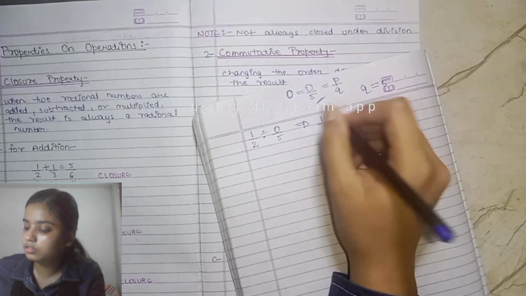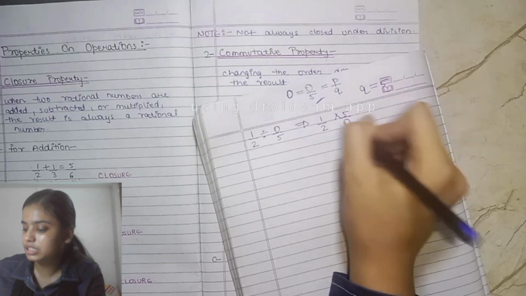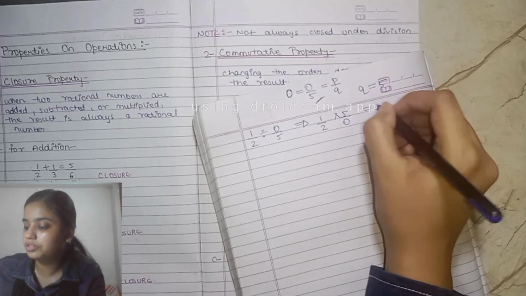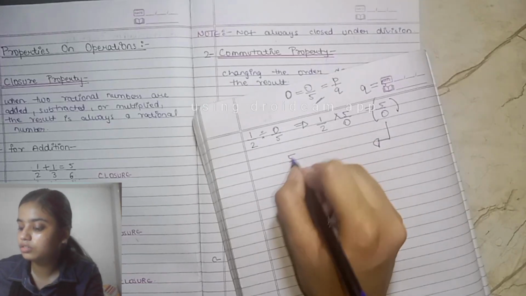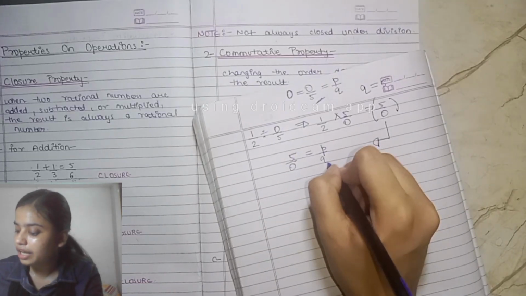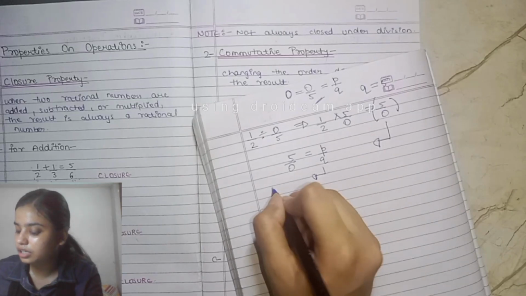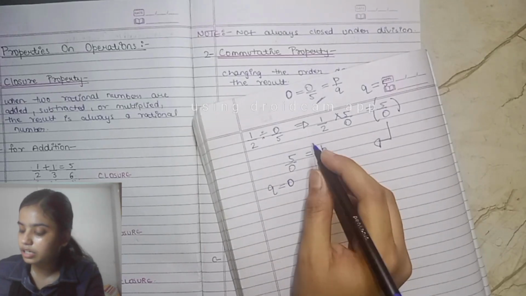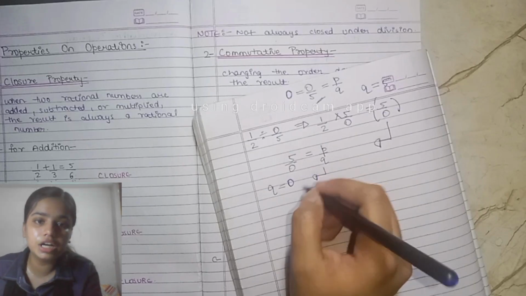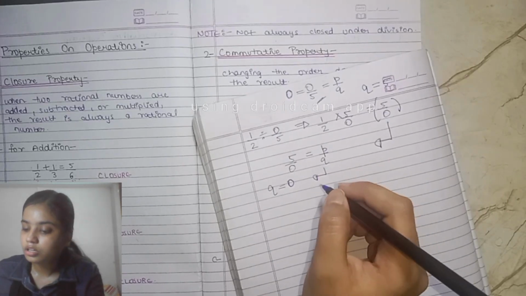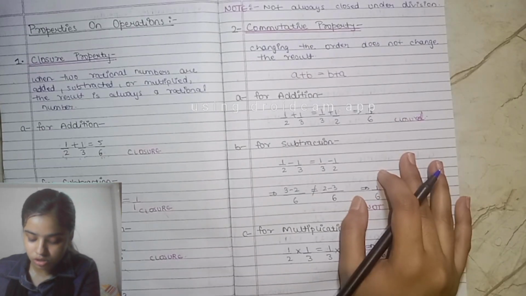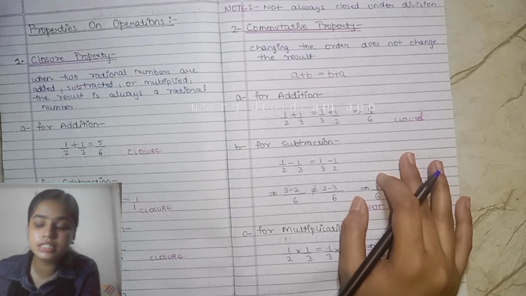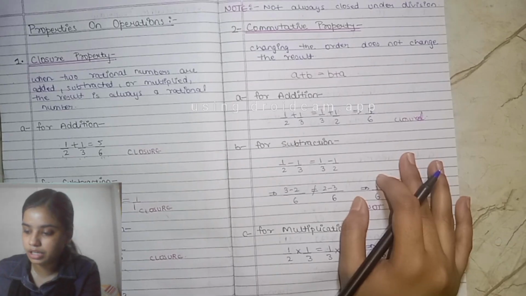So 1/2 into 5/0. From here, what we are going to see is that 5/0, when we write in the form of p by q, q will become 0. When q becomes 0, it will not remain a rational number. So our conclusion is that division does not always follow the closure property, but somewhere it follows the closure property.